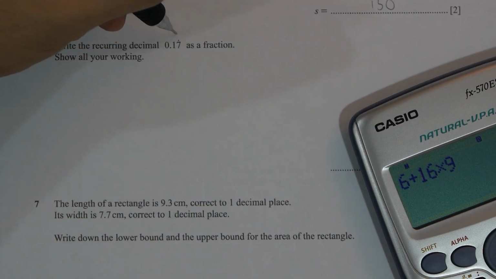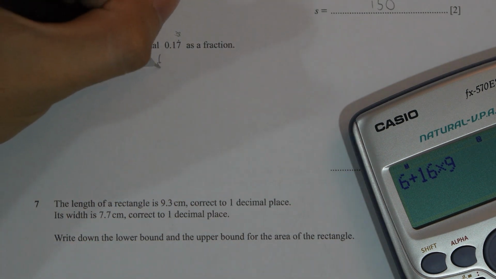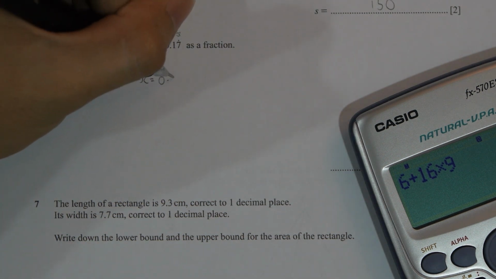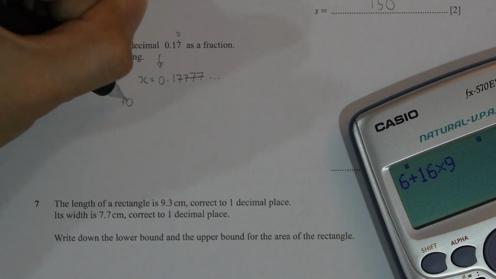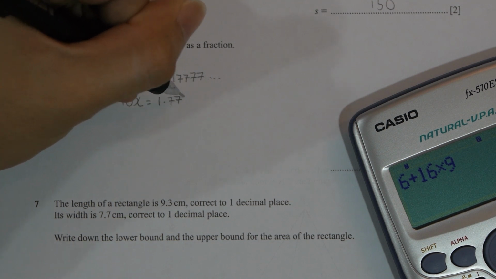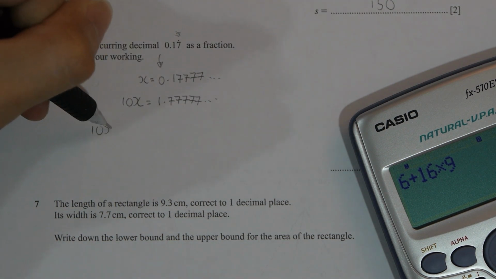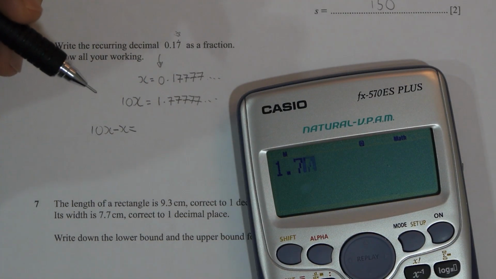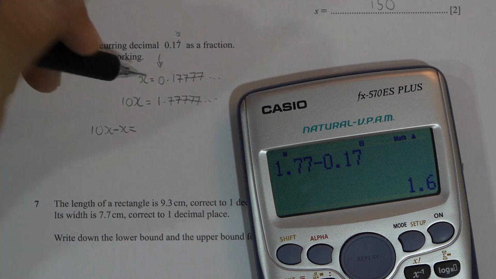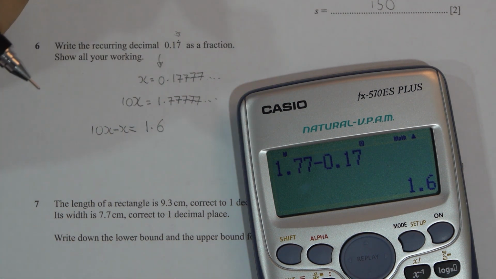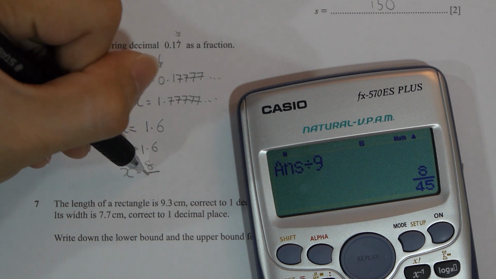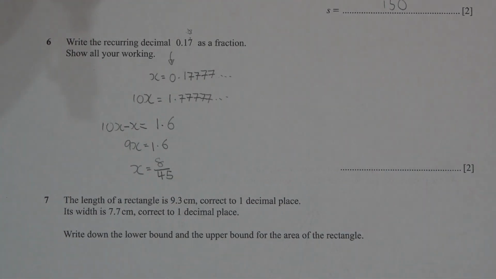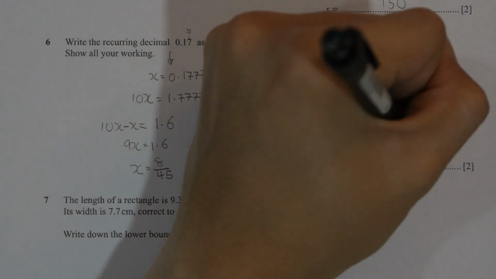Question 6. So when solving this kind of recurring decimals, first thing first, you need to identify which number is recurring. So in our case, it is 0.1777, etc. Okay, so if this is the case, then I will just set 10x because I can easily shift out the 1 from the decimals. So with that being said, then 10x minus x, I will get 1.6. Okay, so you do the shifting, then you'll be able to get the final answer.